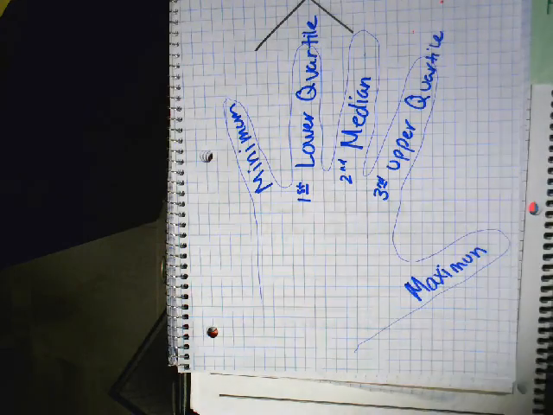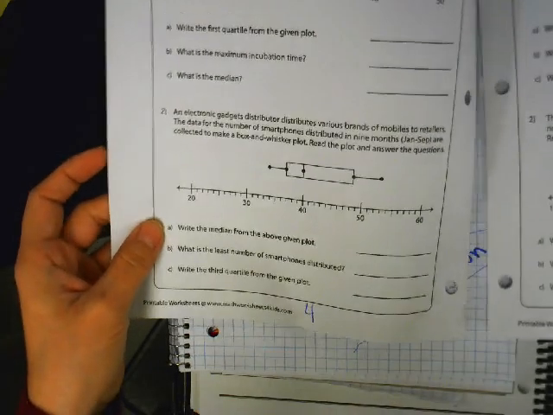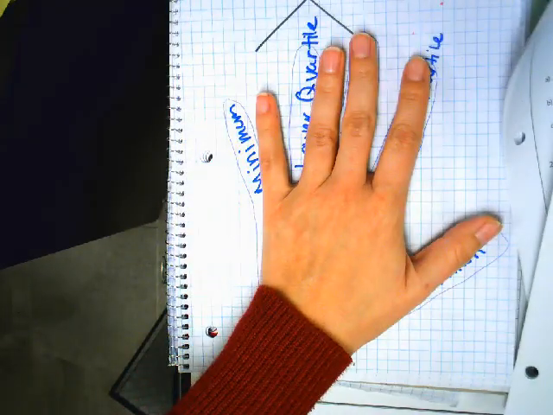All right, so let's look at our packet on page 4. So I have my left hand here to help me out, and I'm going to open up to page 4.